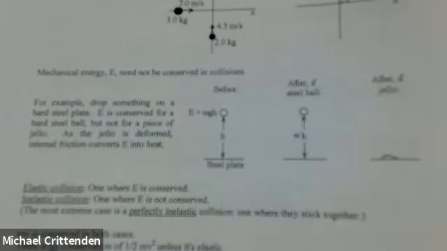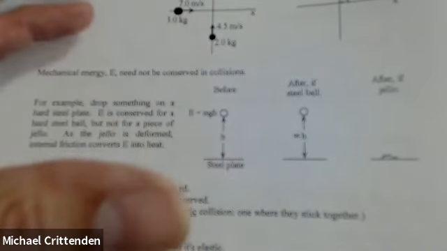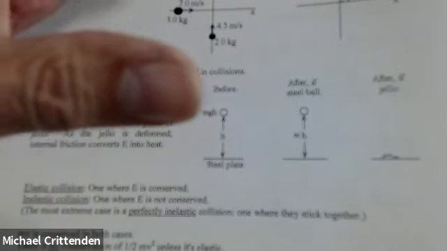The difference is whether or not the object is permanently deformed by the collision. If you have a low speed collision between two hard pieces of steel, when the ball hits the floor, it acts an awful lot like a coil spring. It squishes up a little bit, and then it bounces back to its original size, and in the process of returning to its equilibrium size, it pushes hard against the floor, and that propels it back up into the air.